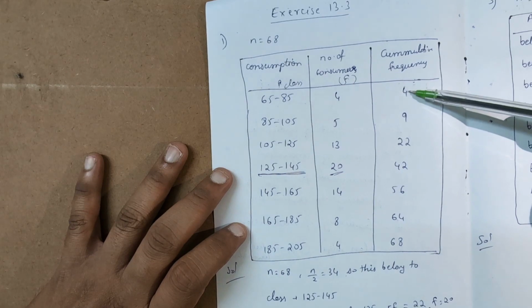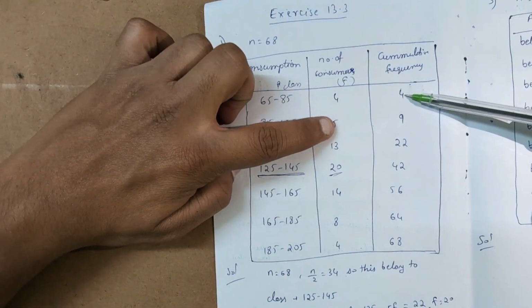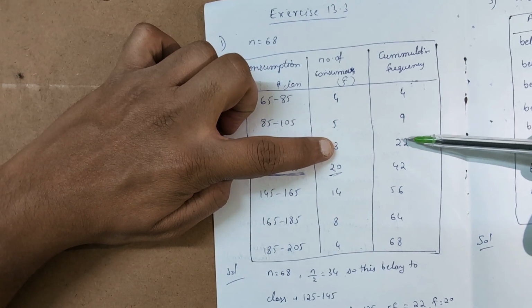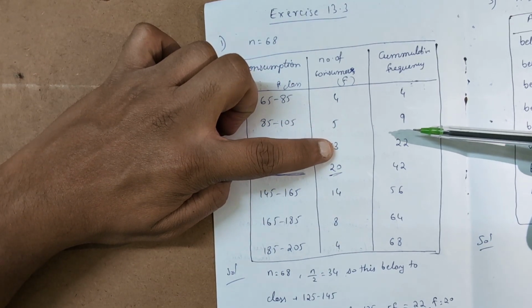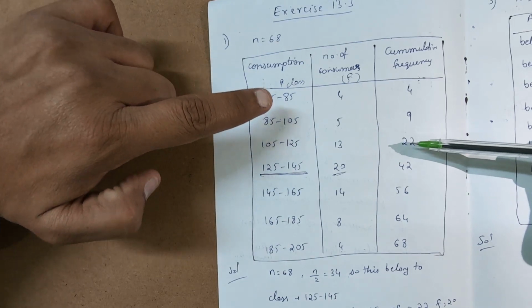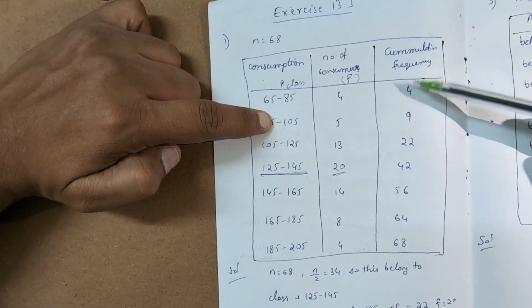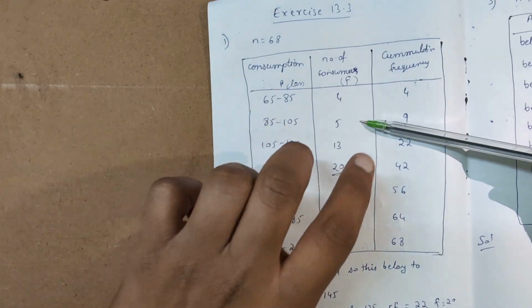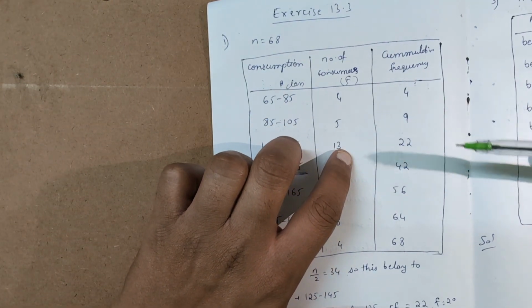How? The cumulative frequency's first value will be the same. To find the next value, we need to subtract these two. So 9 minus 4 will become this value, whereas 22 minus 9 will give this value. So in this way, if they have provided class and cumulative frequency, you can figure out the frequency column. If they provide class and frequency, you can find the cumulative frequency column.